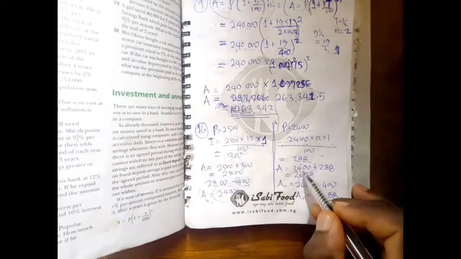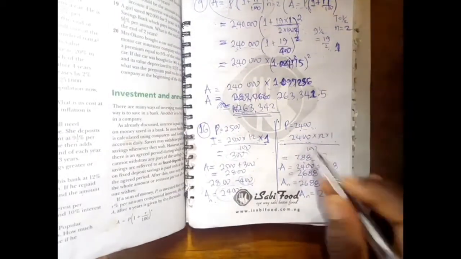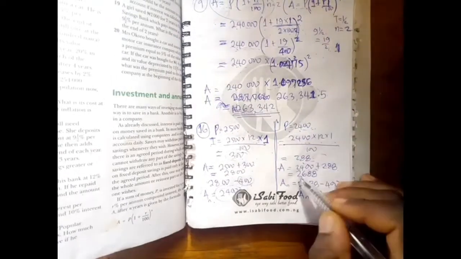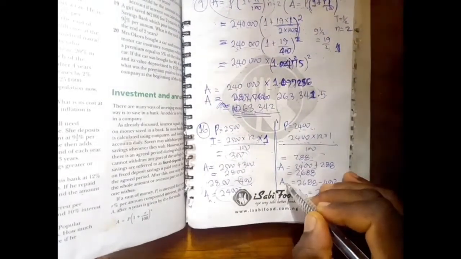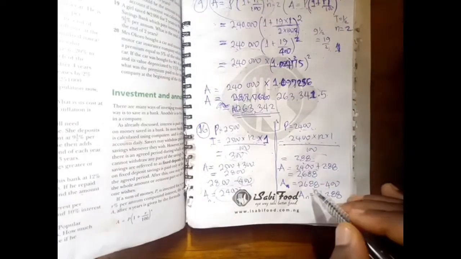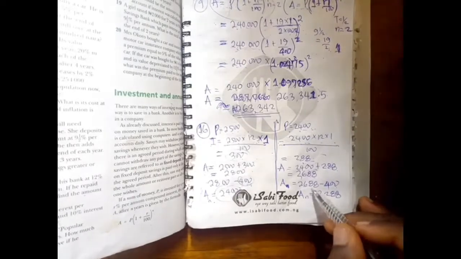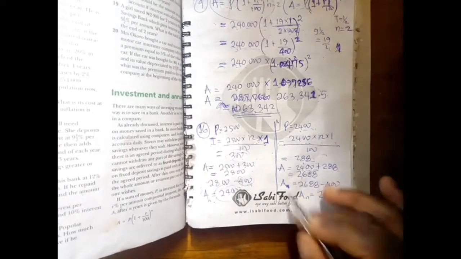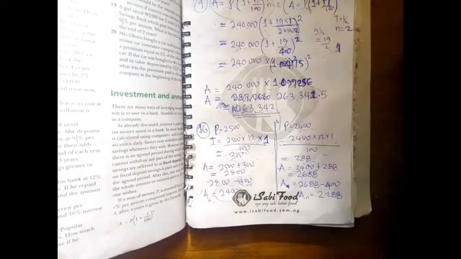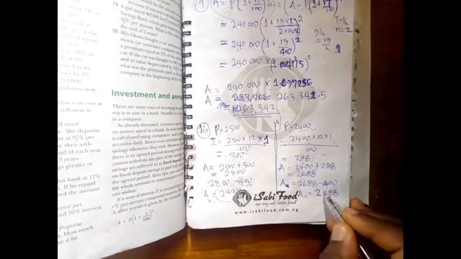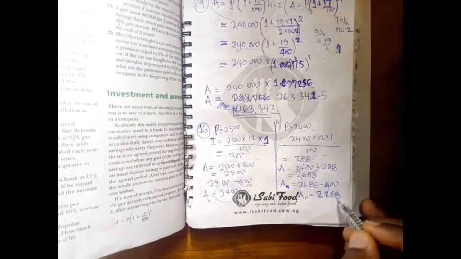So our amount will now be 2,400, which is our principal, plus our interest, which is 288. So that gives us this amount. So the amount at the end of the year after subtracting 400 will now be 2,618 minus 400. So we stop here because we were asked to find the amount he owed at the end of 2 years. So this is our value at the end of 2 years, 2,288.